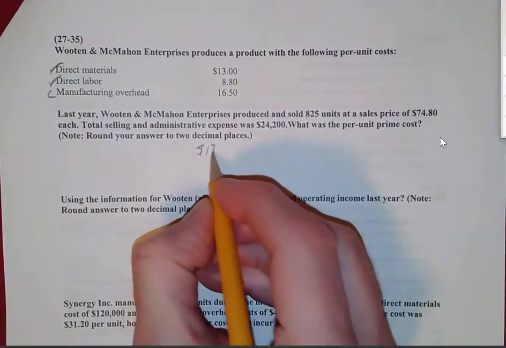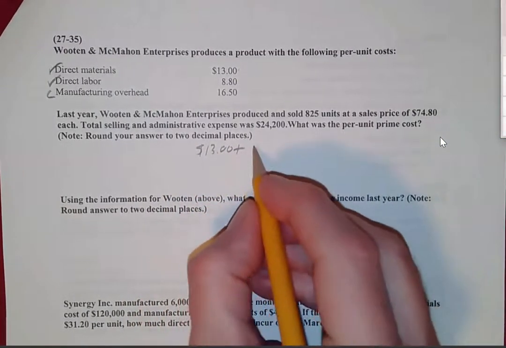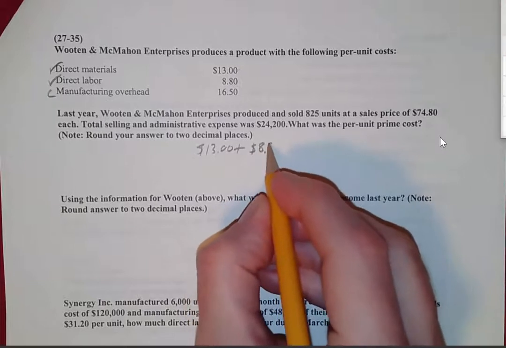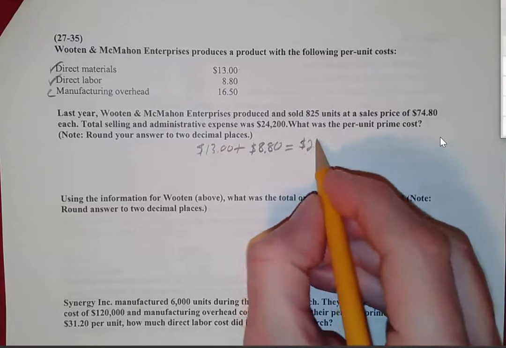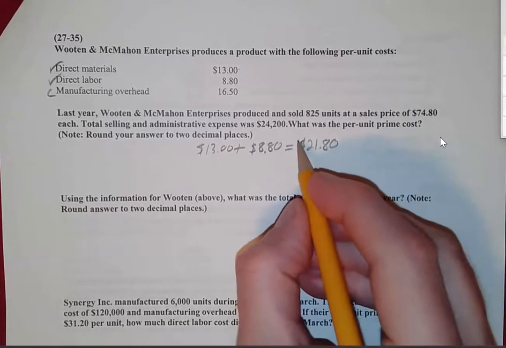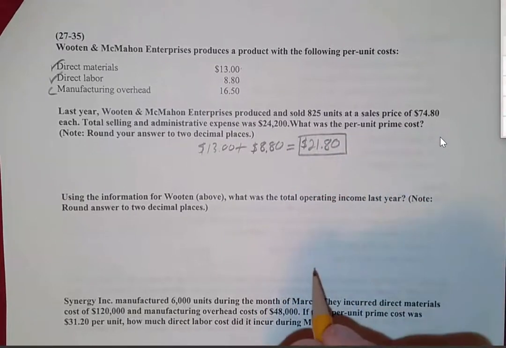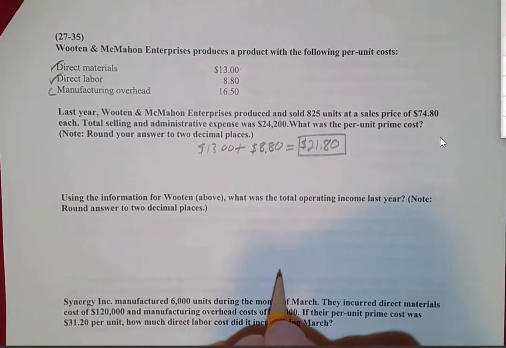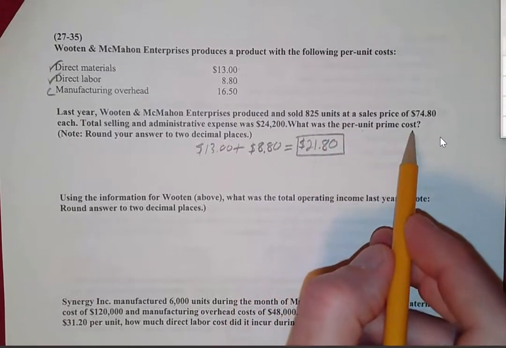is take $13 and add $8.80, and voila, we have the correct answer. 21.80, because look what they asked us. They just want to know what was the per unit prime cost.